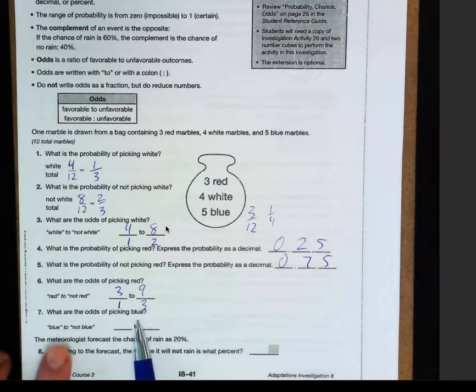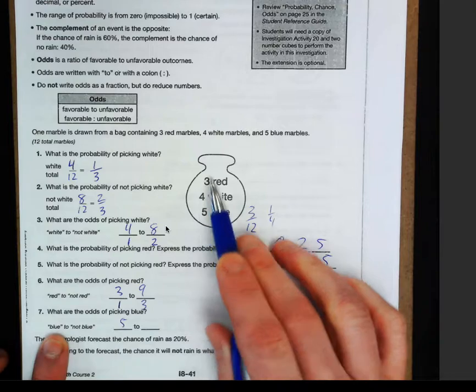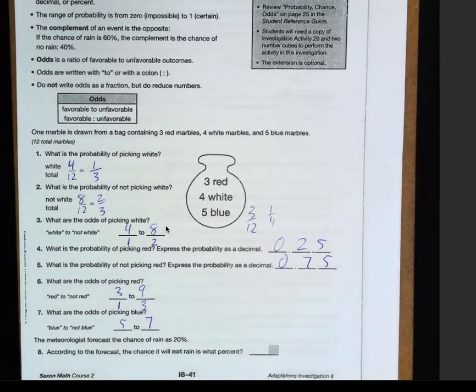What are the odds of picking a blue? How many blues are there? 5. How many not blues are there? 4 plus 3 is 7. And in this case, that's already reduced.